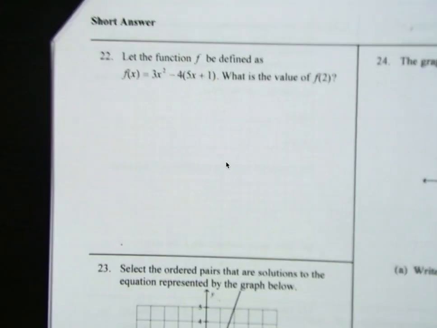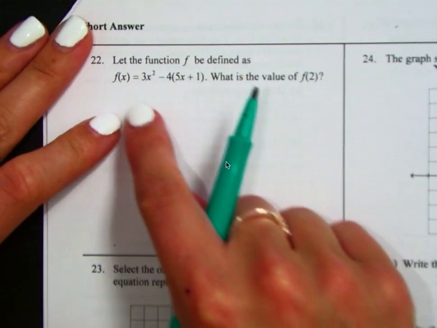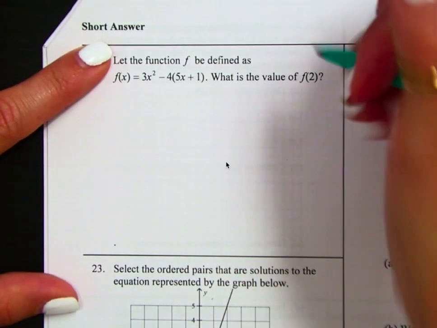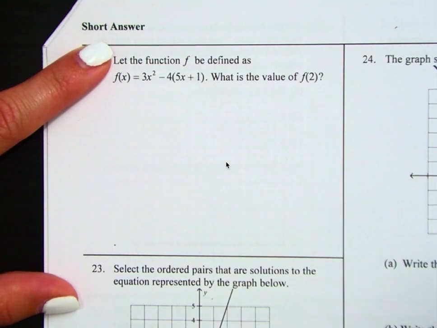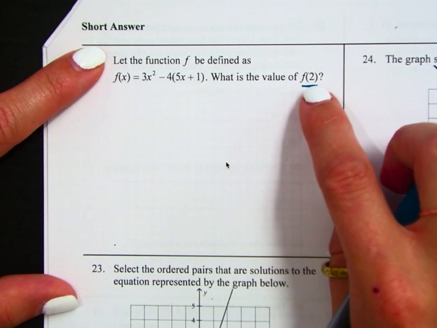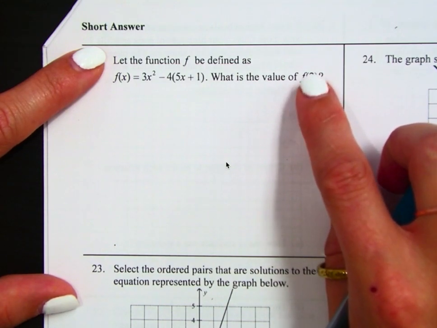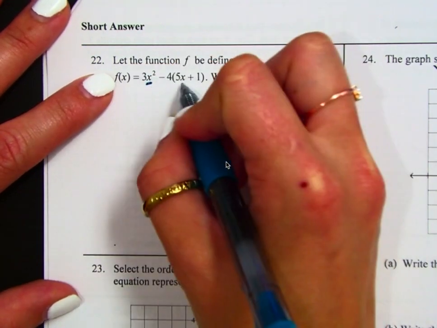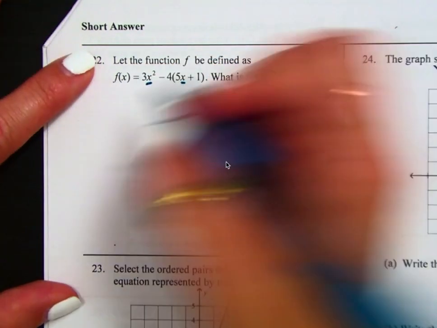Number 22, let the function f be defined as follows. So here's our function, and we're going to find out what is the value of f of 2. So f of 2 means we're going to have 2 as our input or as our x value. So we're going to be plugging in 2 for our x here and here in the function.